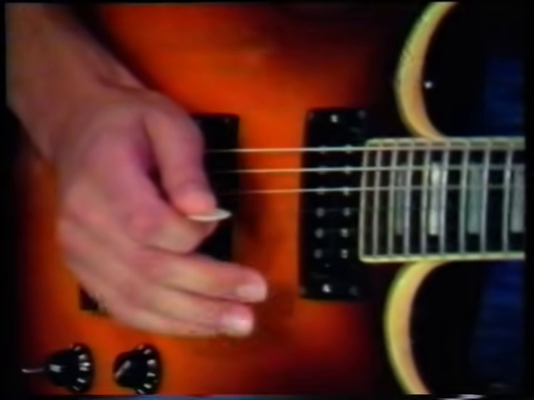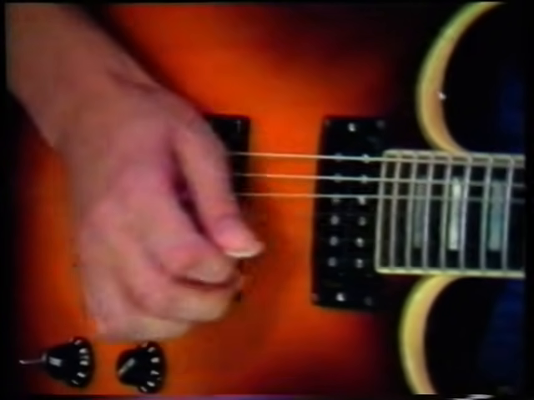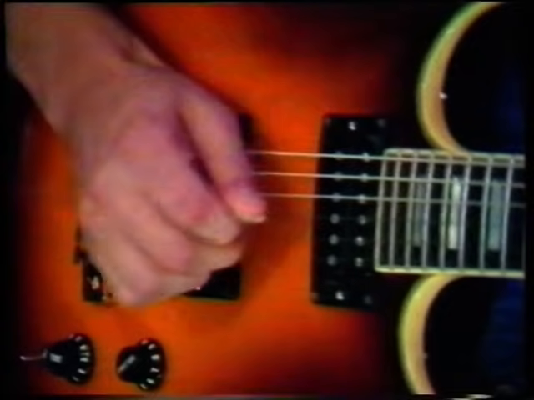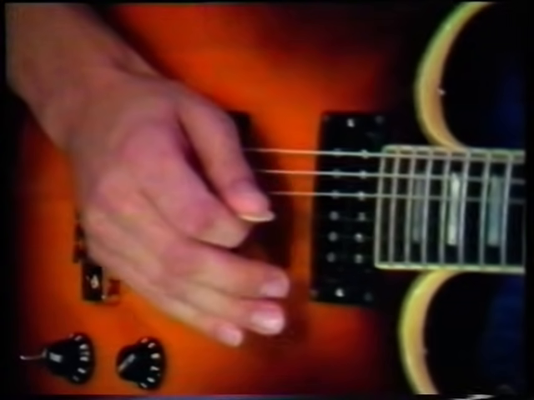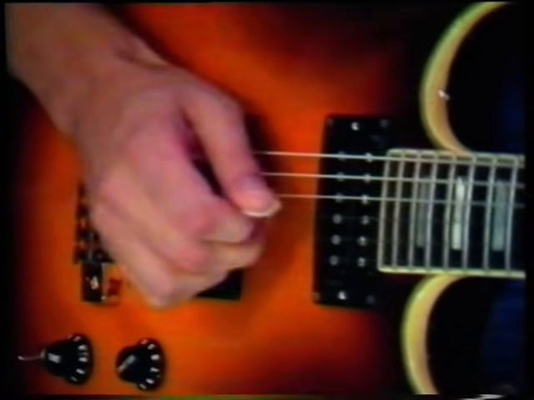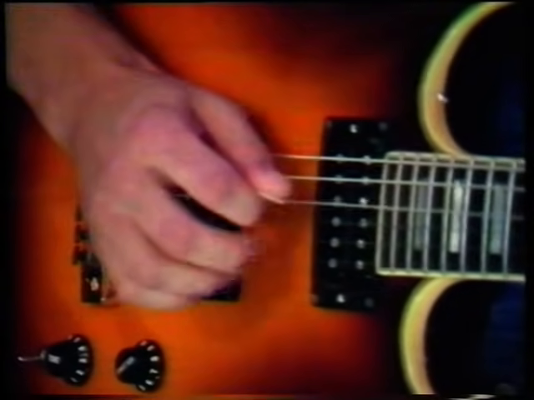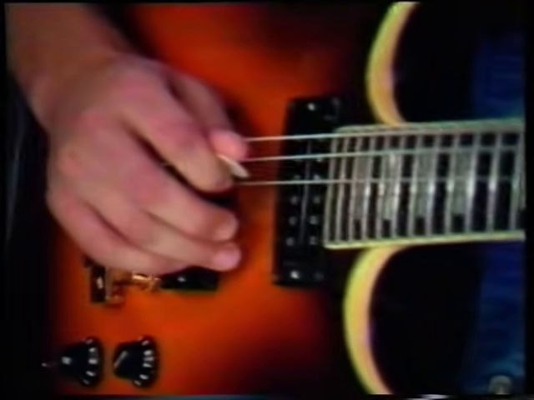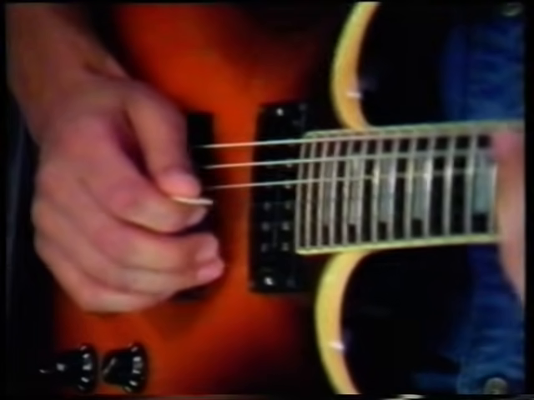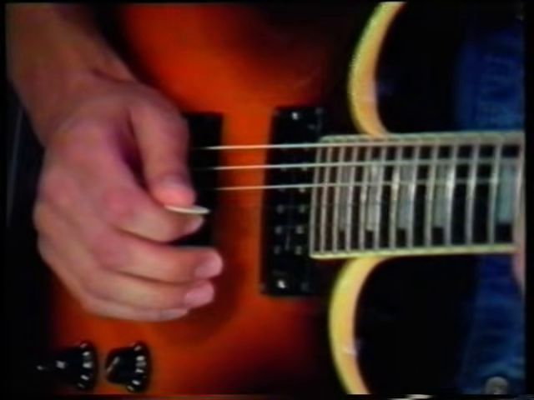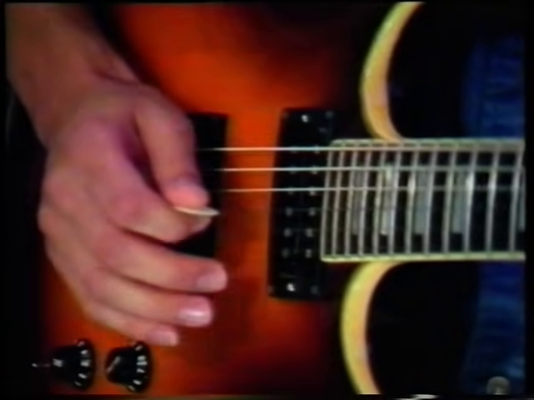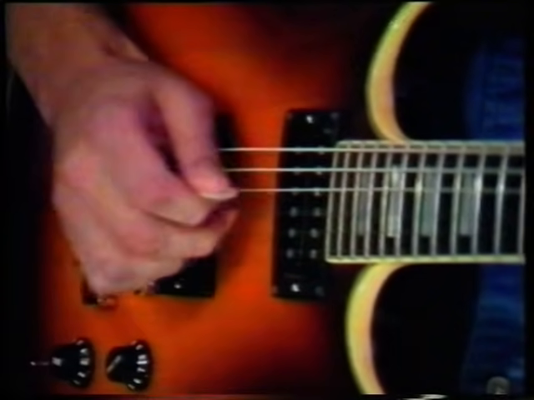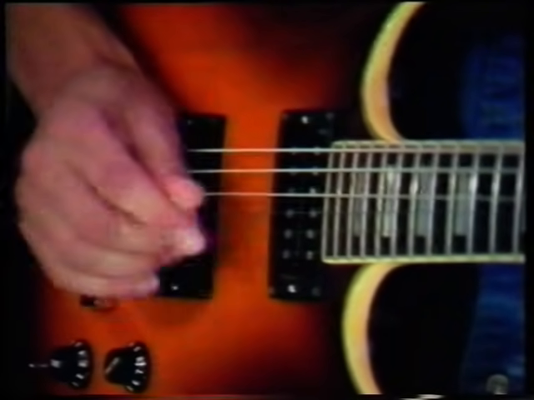You notice I brought my fingers into play there. Sometimes I'll play holding the pick in this way and go ahead and use both at the same time.